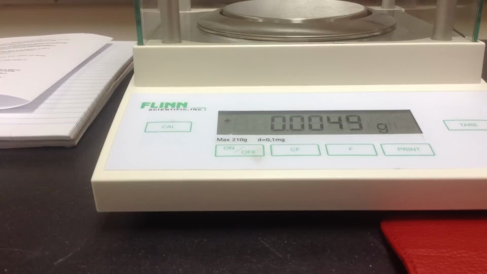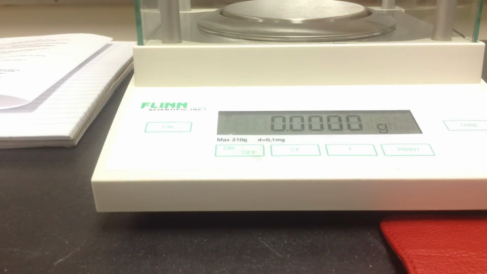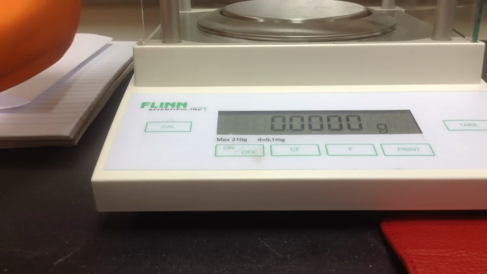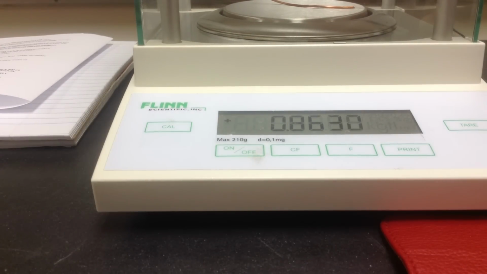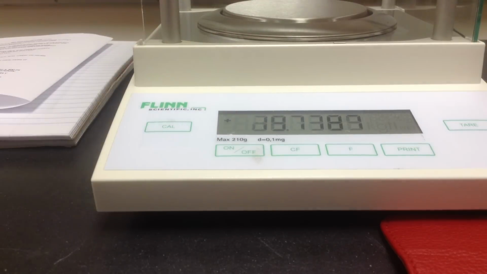In order to find the mass of it, when we come over to our analytical scale, we first need to make sure that it reads 0. So I'll press the tare button. And there we go. And so the mass of copper we're using is 0.8630. Let's write that down. Record the amount.